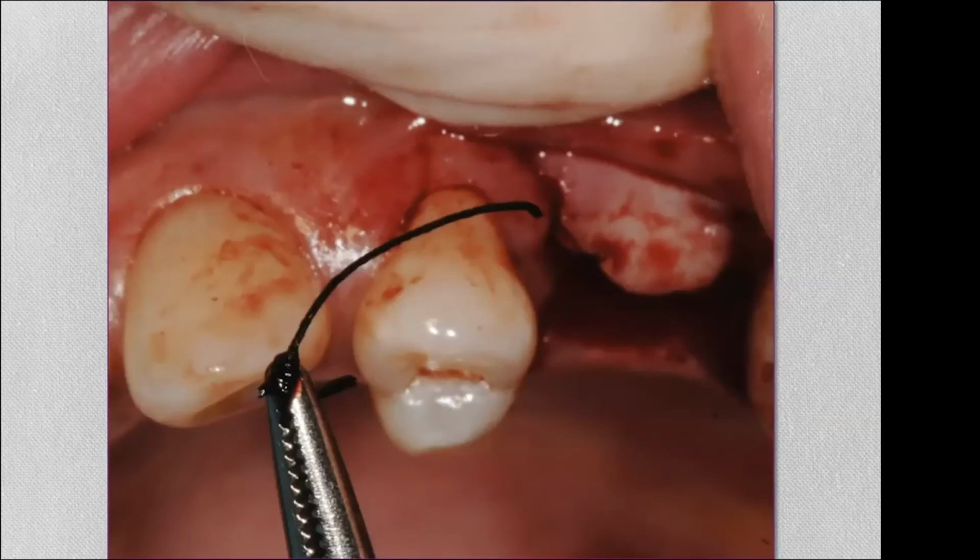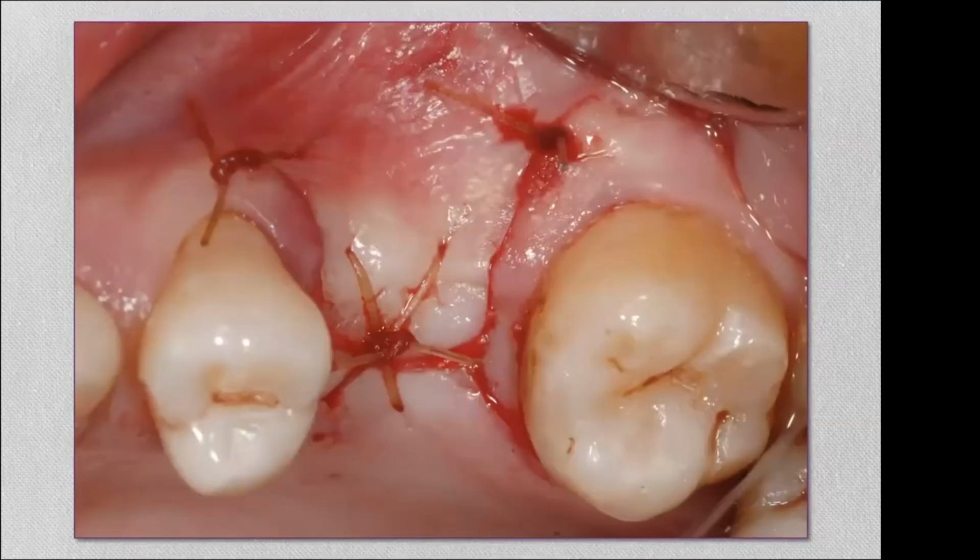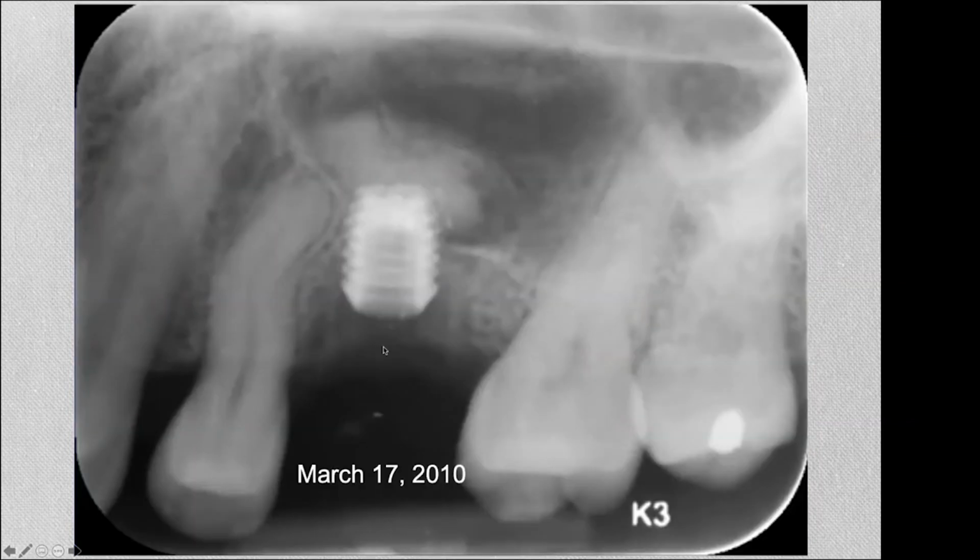And then a quick figure of 8 suture. That's, by the way, the removal of the retention suture. And we use resorbable chromic sutures, and this is a figure of 8 and 2 interrupted sutures. So if you remember what I told you, we went slightly more mesial.